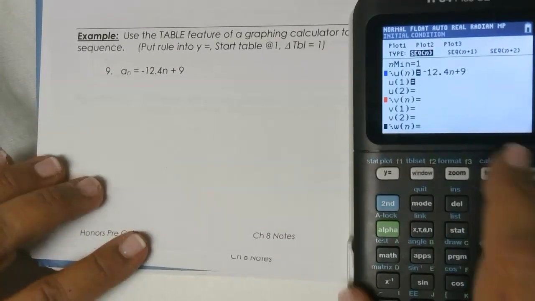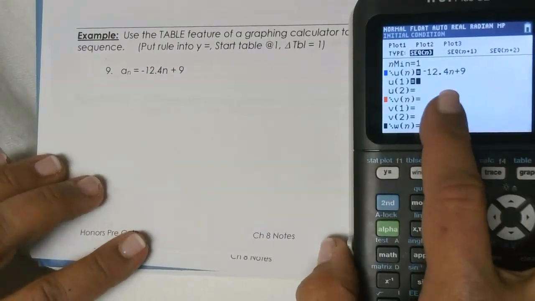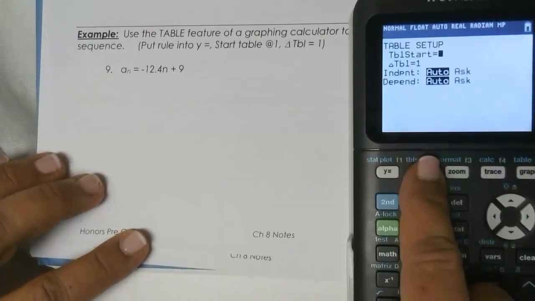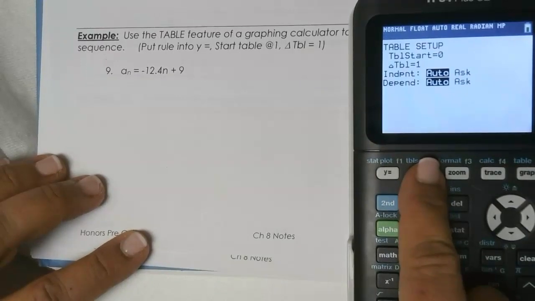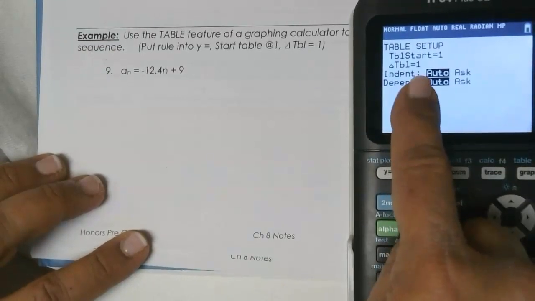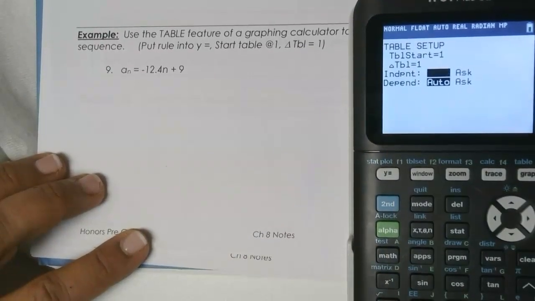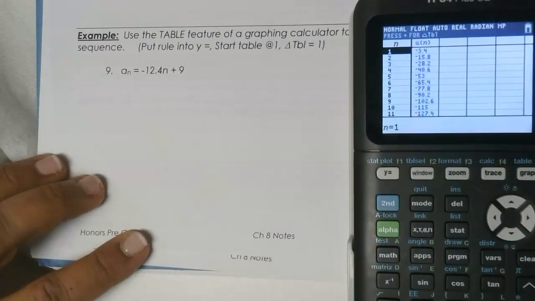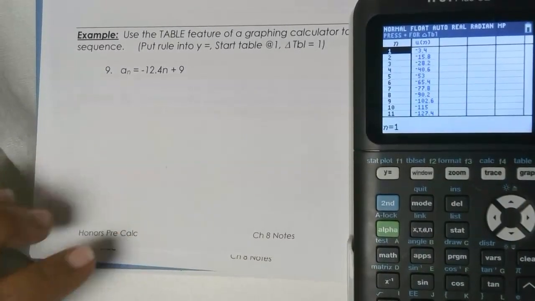And so what you can do there is just go to the table set. So second table set, and then we're going to start the table at 1. And the change in table will also be 1. And then if we go to second table, then we can list those specific values.